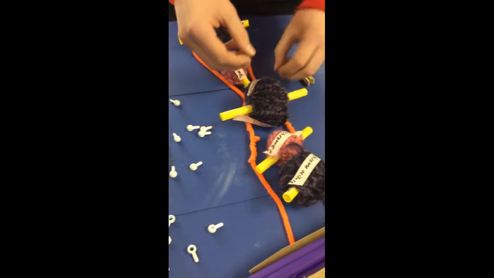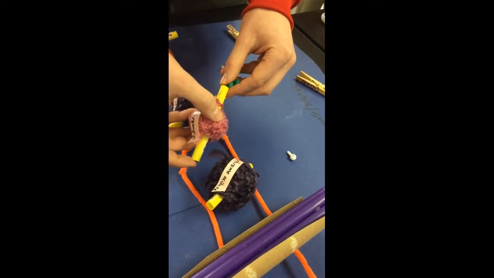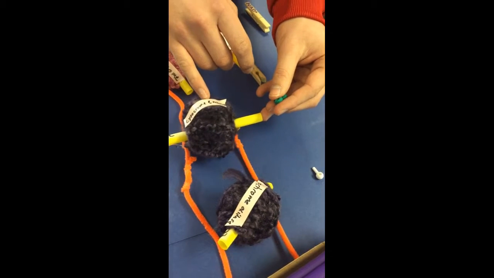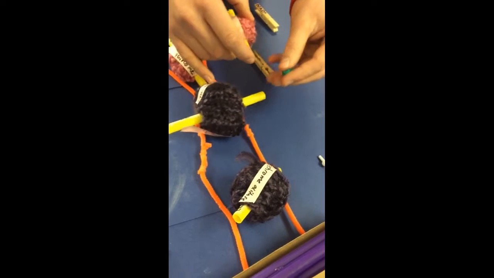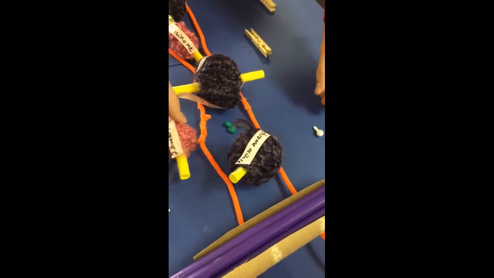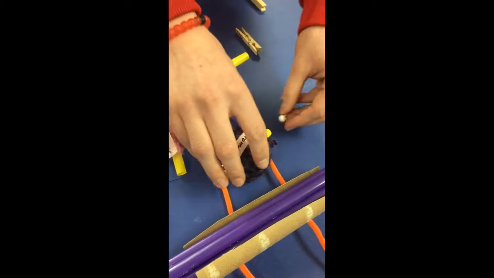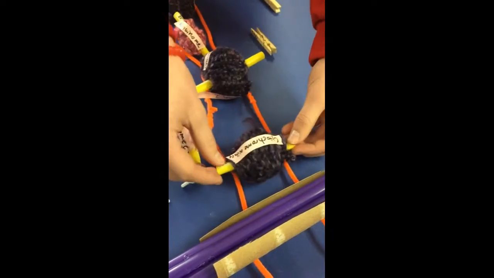And then again, these get passed from cytochrome C reductase. I wrote it too small. Okay. And they get passed on through. And then these charge this again to bring in more H into there.